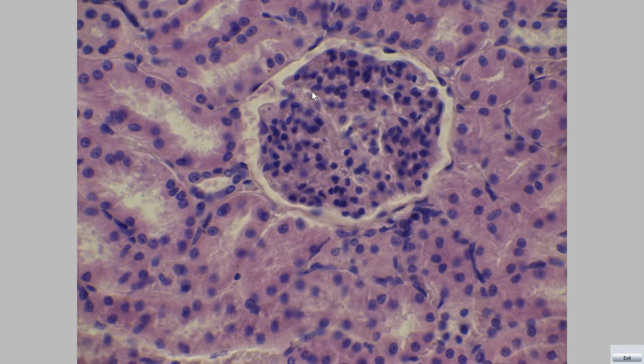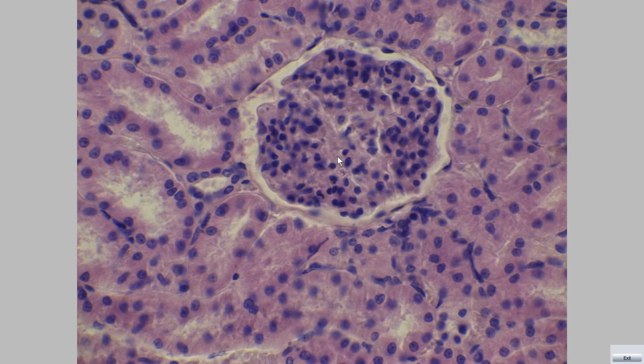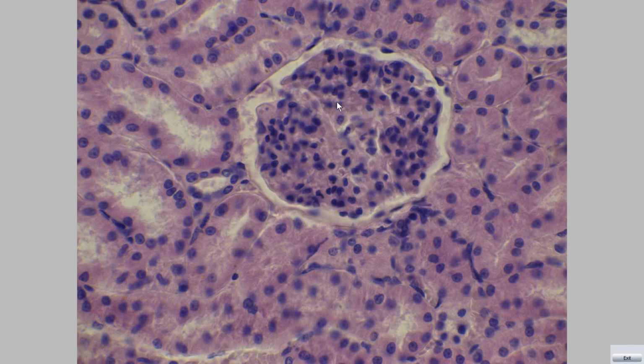At higher magnification, we can see the renal corpuscle. This round structure is called renal corpuscle. Renal corpuscle is the initial portion of the nephron. It consists of the glomerulus, consisting of capillaries surrounded by a double-walled capsule called Bowman capsule.